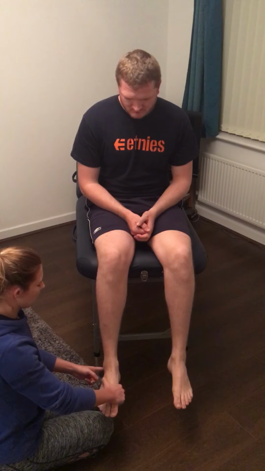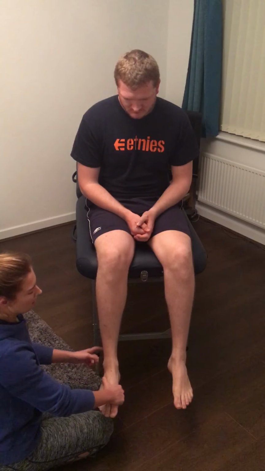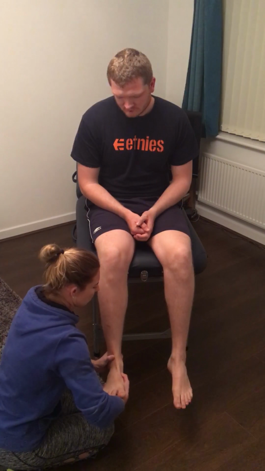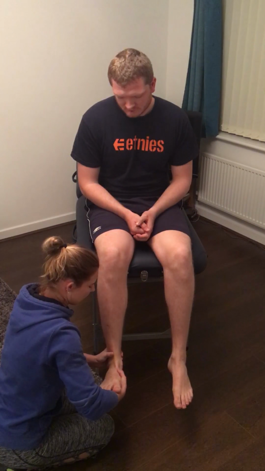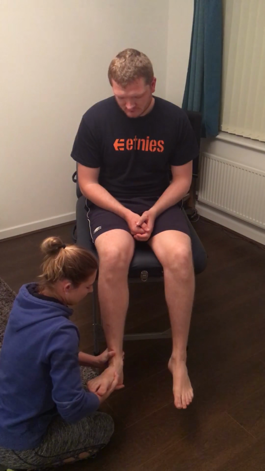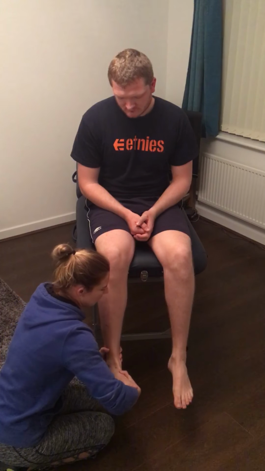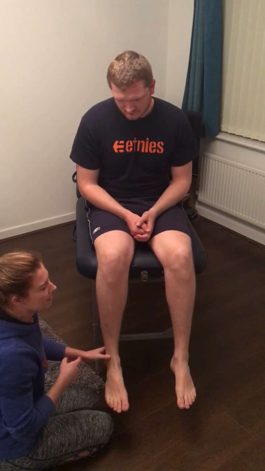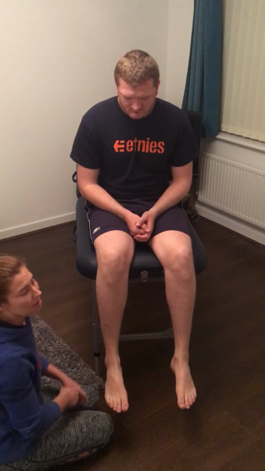And to assess the posterior talofibular ligament, get the patient to put the foot into dorsiflexion and invert again. And this is obviously tested between the two legs, the two joints, to see whether or not there's laxity on both sides.